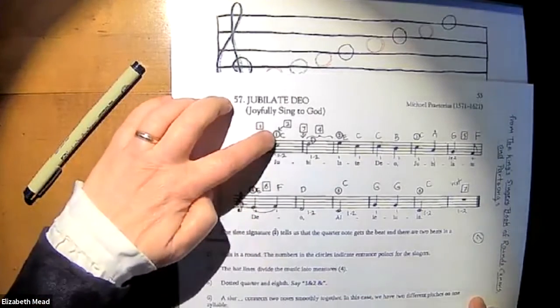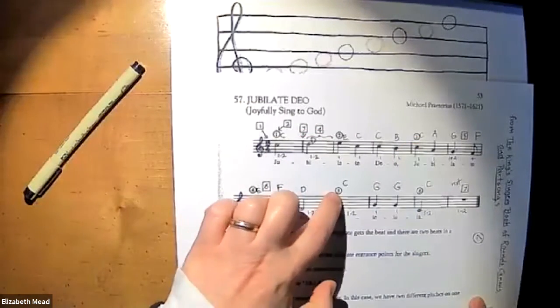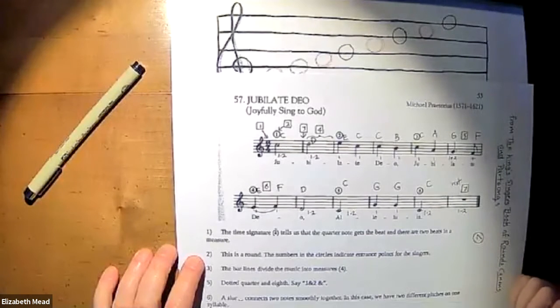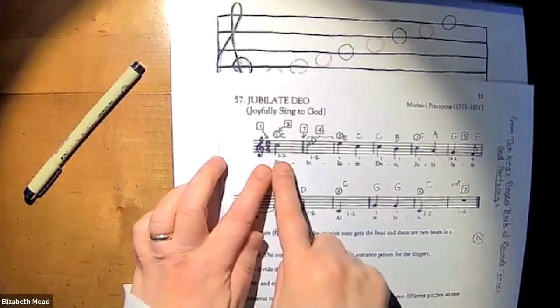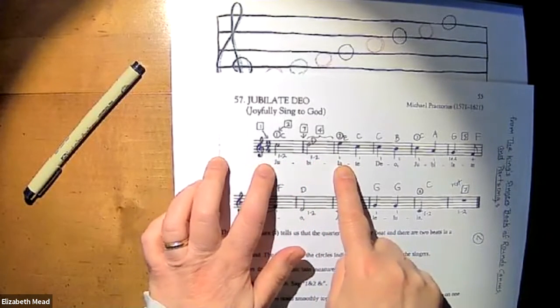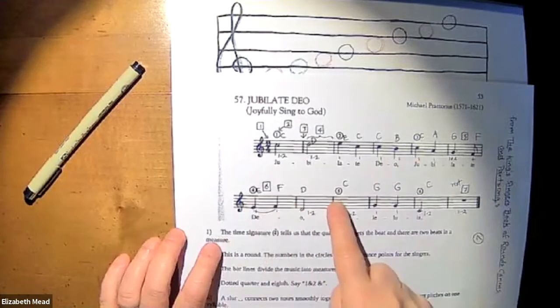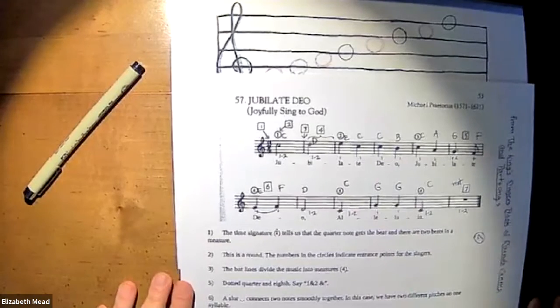Okay. What is this 1 and 2 and 3 and 4 and 5 and 6? What's all that about? This is a round. So if you were to sing it with a bunch of people, someday we get to do that again, the numbers in the circles indicate entrance points for the singers. Okay, so the first group starts here and they sing, and when they get to 2, the next group comes in. When they get to 3, the next group comes in. So these numbers in the circles tell us how to make the round work.